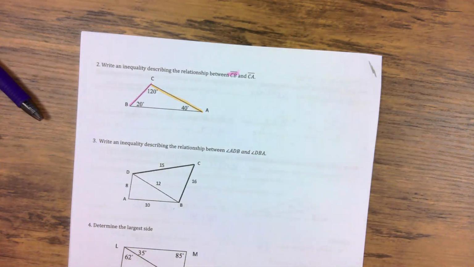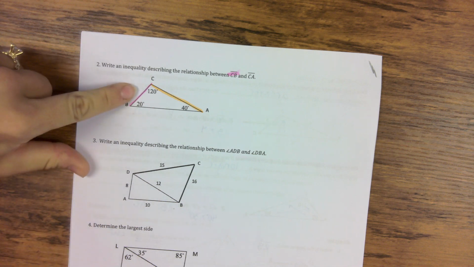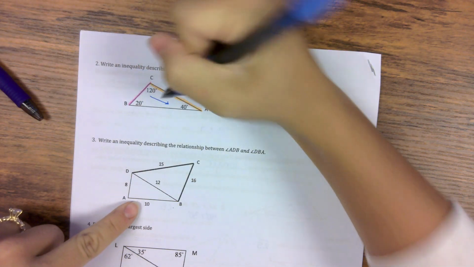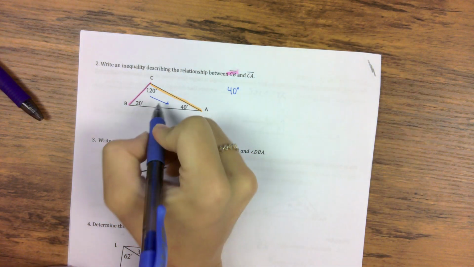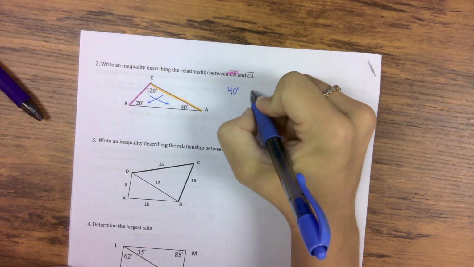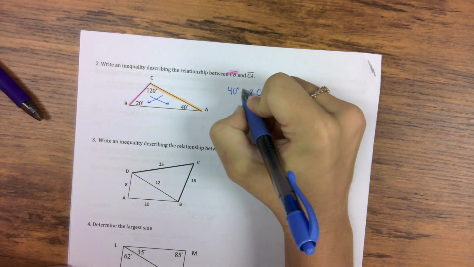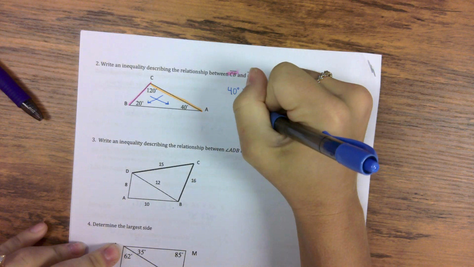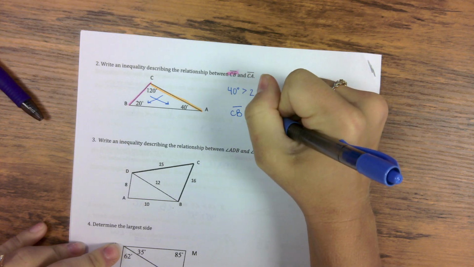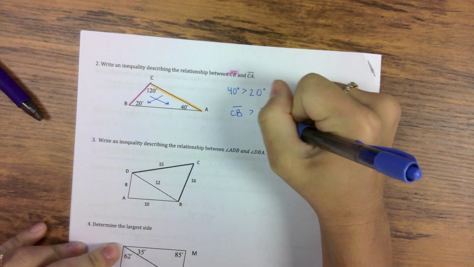To figure out if CB is greater than CA, we need to look at the angles across from them. Across from CB, the angle measure is 40 degrees, and across from CA, the angle measure is 20 degrees. So since 40 is greater than 20, line segment CB is greater than line segment CA.